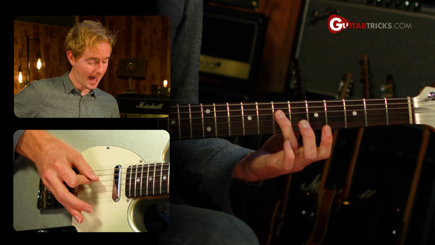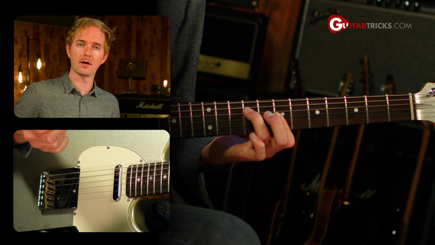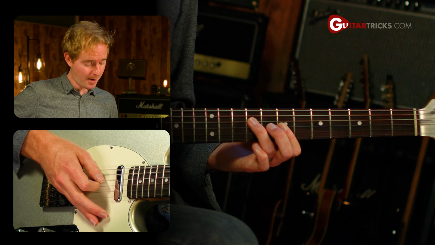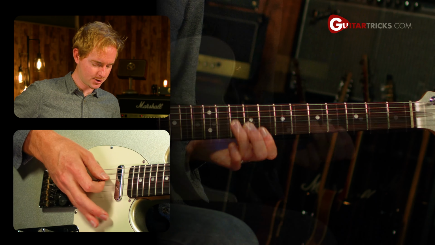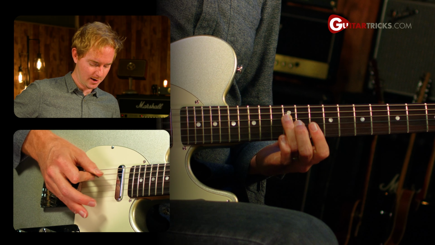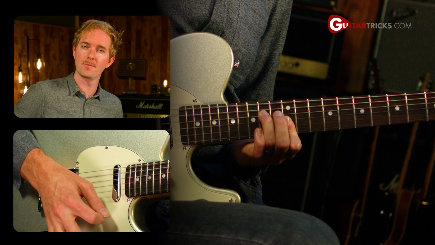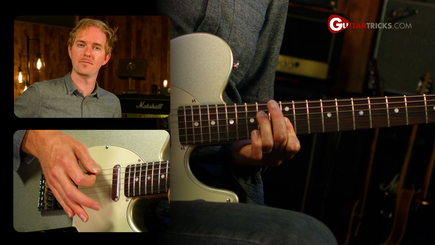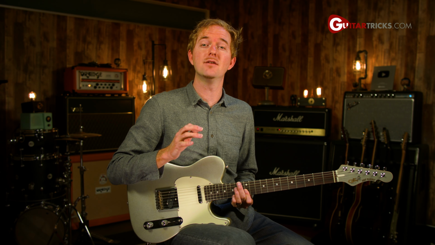Same with B, A to B, up a whole step, there it is, B minor. And then E minor, we have to find. It wasn't here, that was C major, this is D. It's up from D, so we go D, whole step up to E, and there's our E minor. Okay, now we know where to play the 6 most important chords in the key of G.